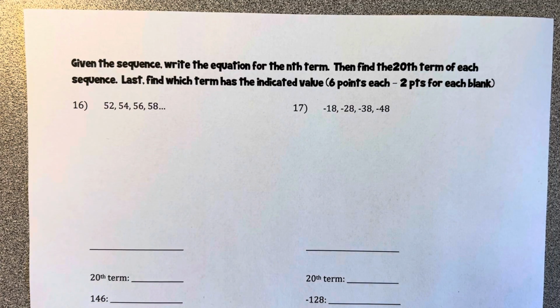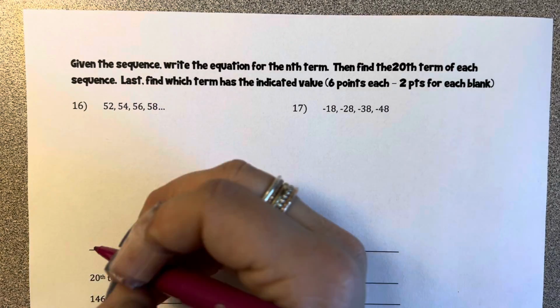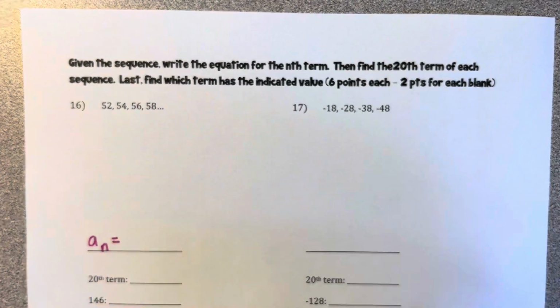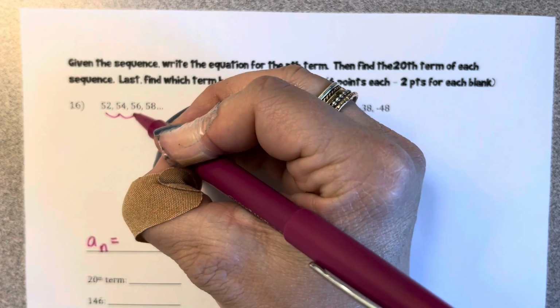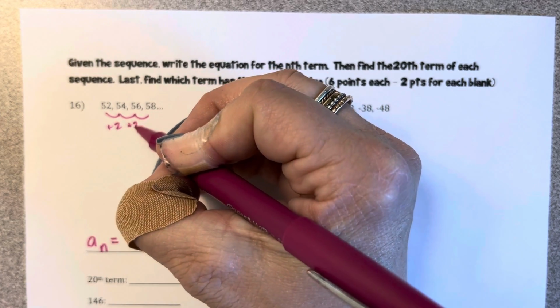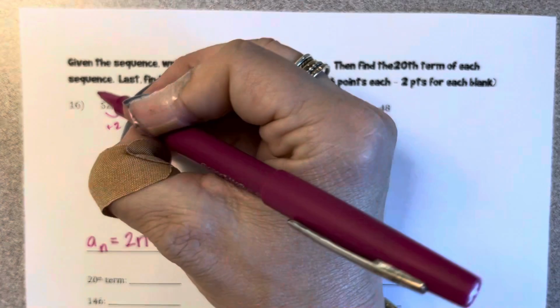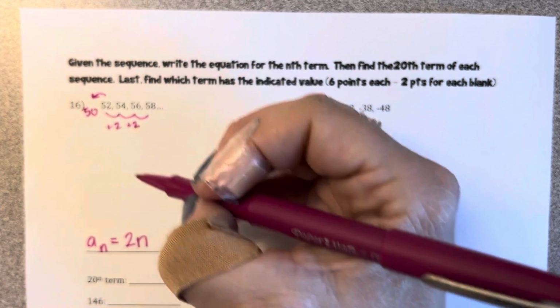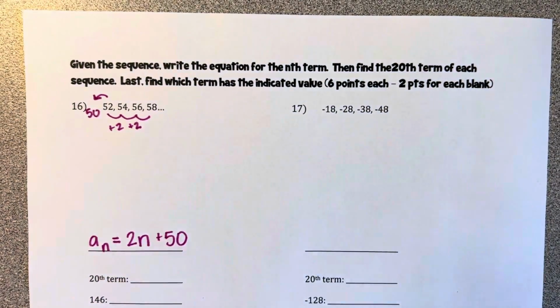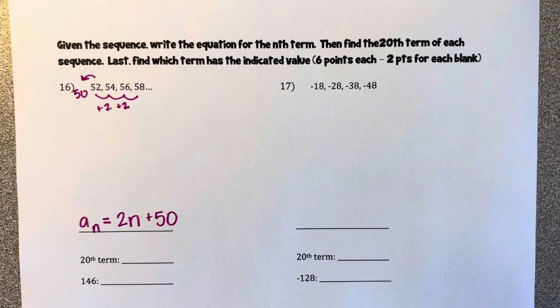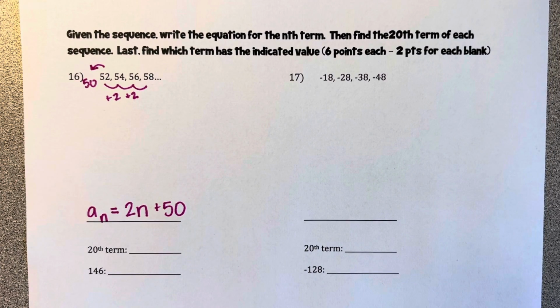Okay, so now what we're going to do is third page: given the sequence, write the equation for the nth term. Then find the 20th term of each sequence. Last, find which term has the indicated value. So what we're going to do is a sub n equals, and then every time this is increasing by 2. So that's 2n. If I backed it up one number, 50 would come here. So 2n plus 50. That's kind of like the condensed way of doing that big formula that we learned.